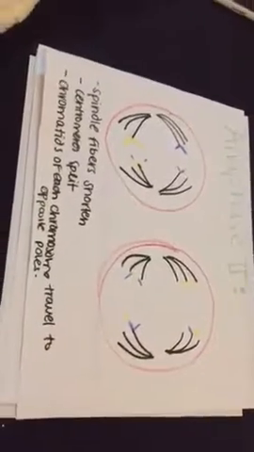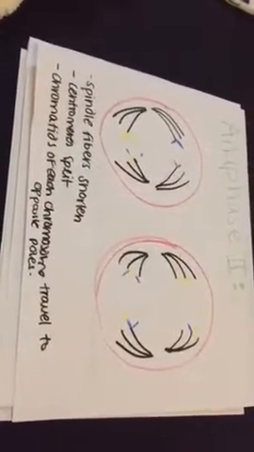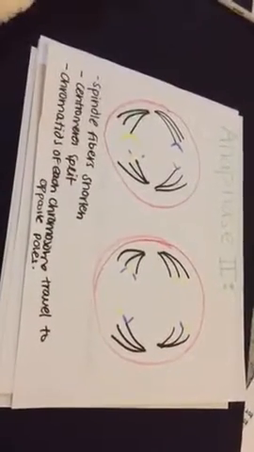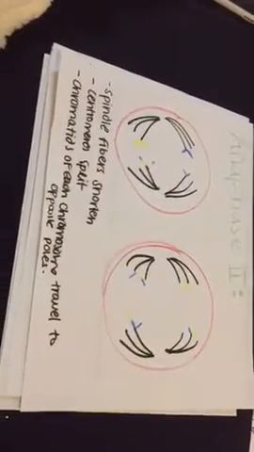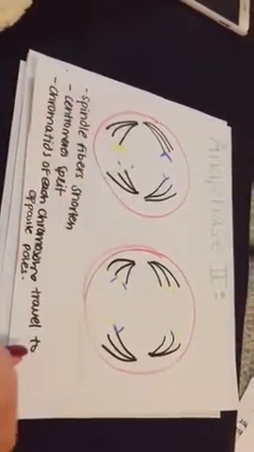Next is anaphase 2. Anaphase 2 is when the spindle fibers shorten, centromeres split, and chromatids of each chromosome travel to opposite poles.